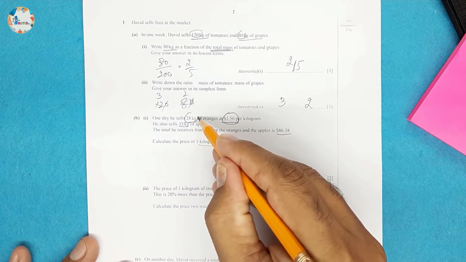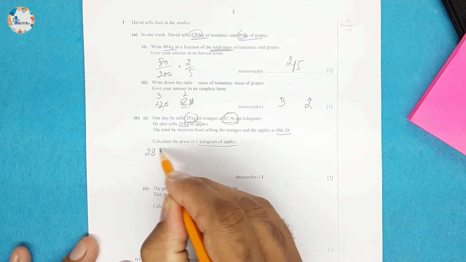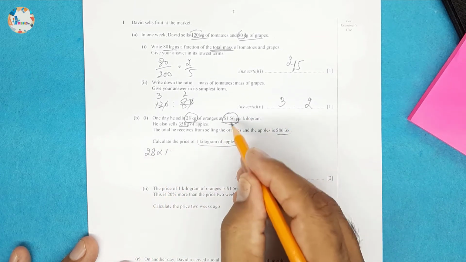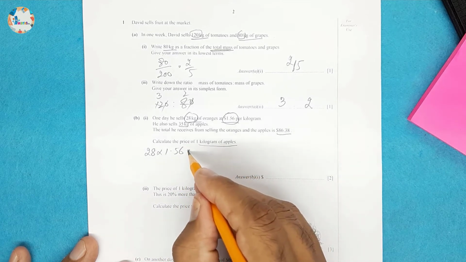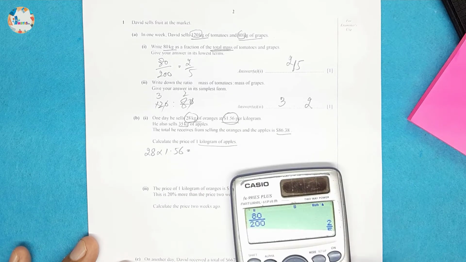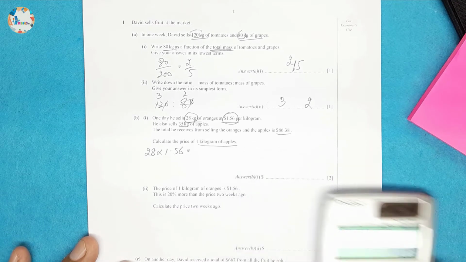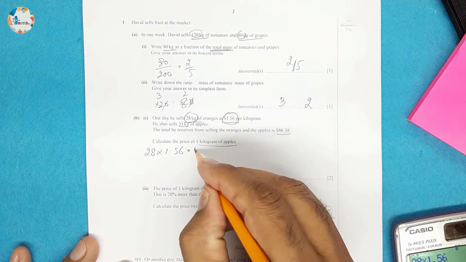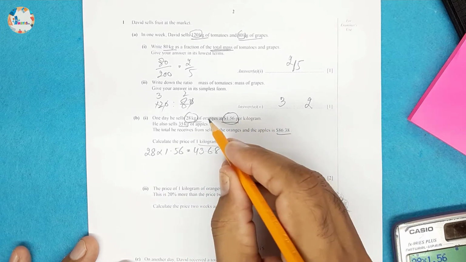So that is 28 times 1.56. This will be the selling price of oranges. 28 times 1.56 will be equal to 43.68. So $43.68 he earned from selling oranges.